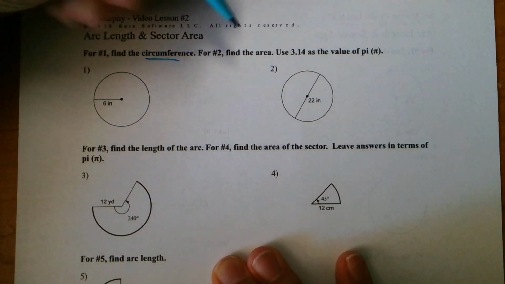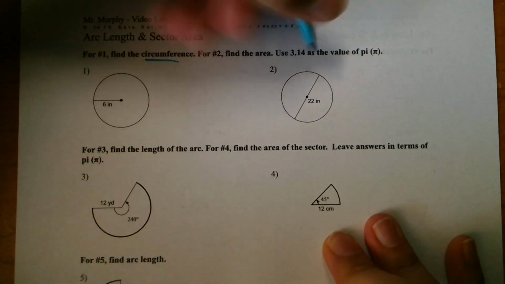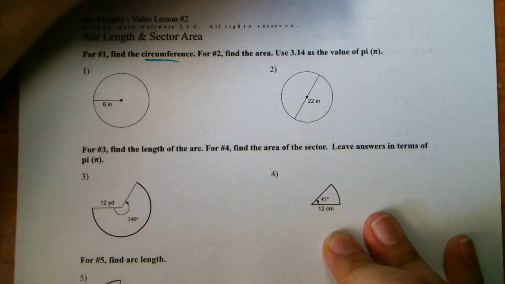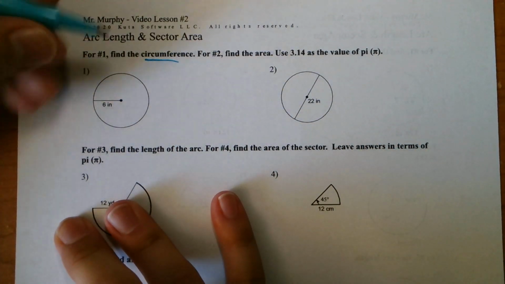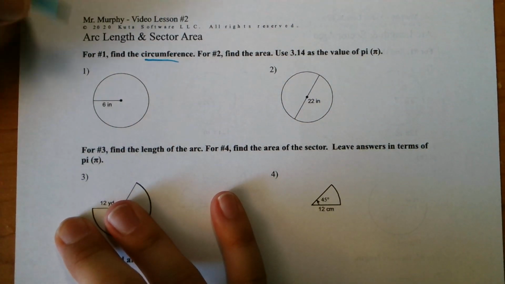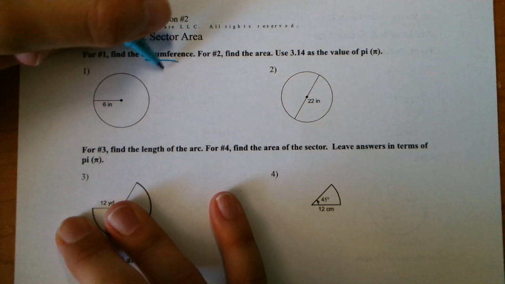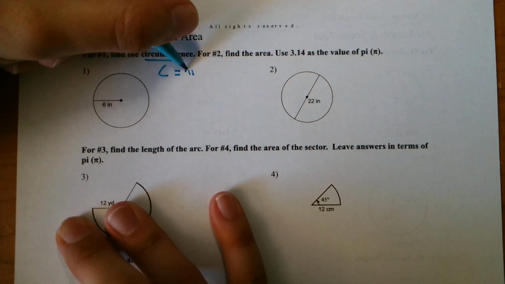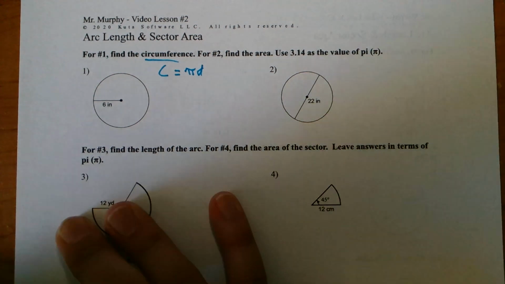Number 2, we're going to find the area, and this is for the whole circle. We're going to use 3.14 as the value of pi. Cool. So these two you already know how to do, so I'm just going to go over those formulas really quick. Circumference is equal to pi times diameter.